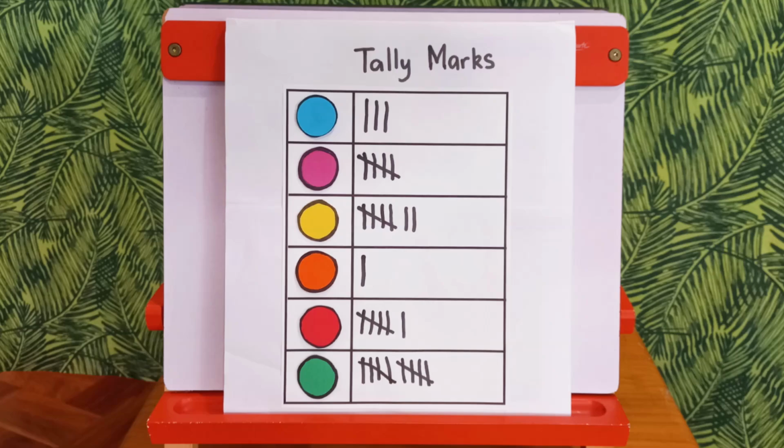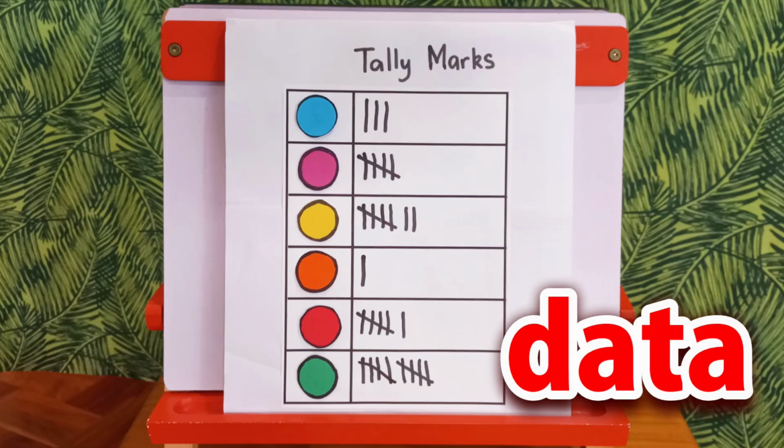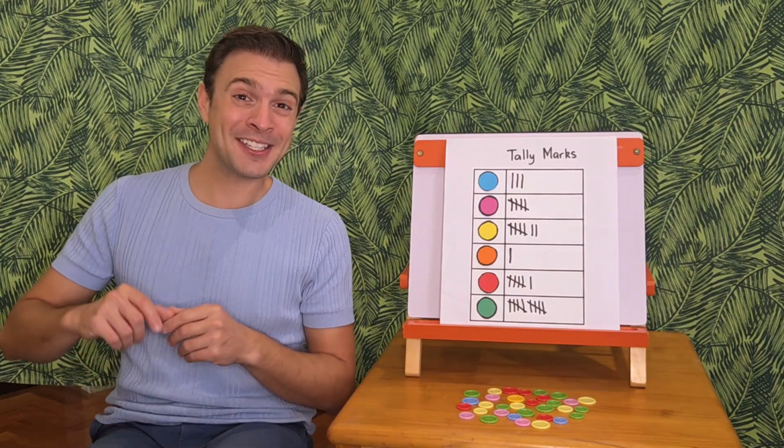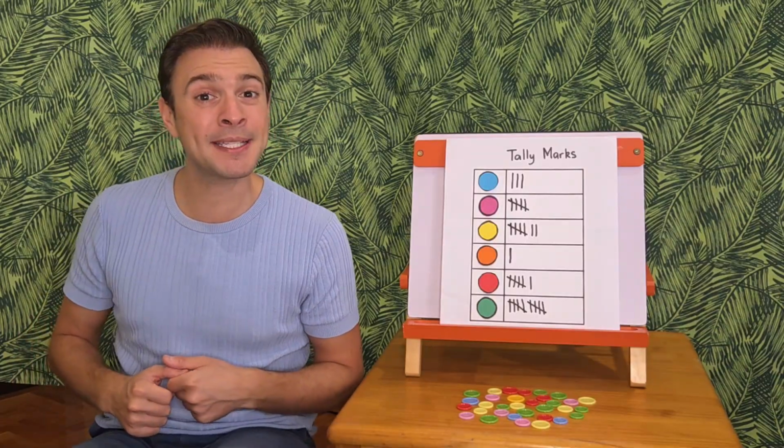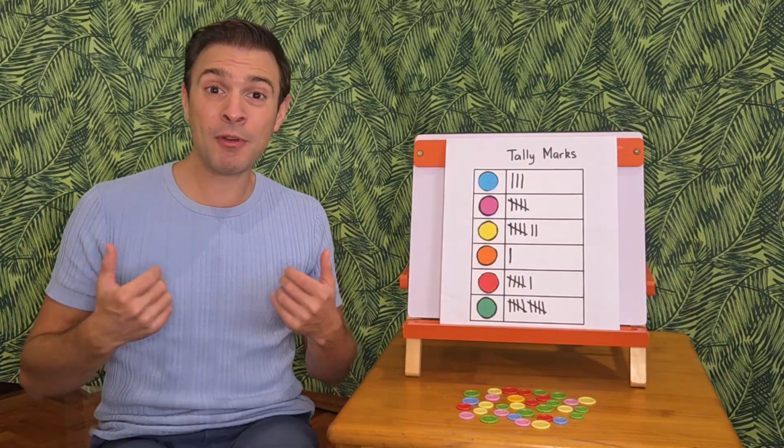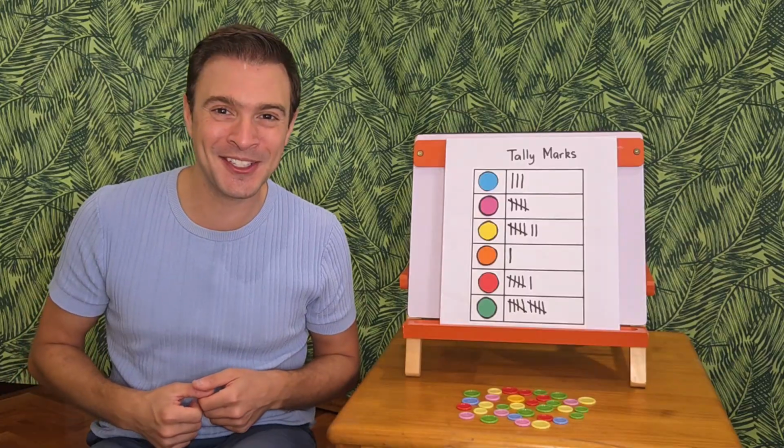When we collect information and record it, we call this data. So here is the data of the colored buttons in my collection. I think we could find a way to show this data in another way. Just like we can represent numbers in different ways, we can represent data in different ways too.